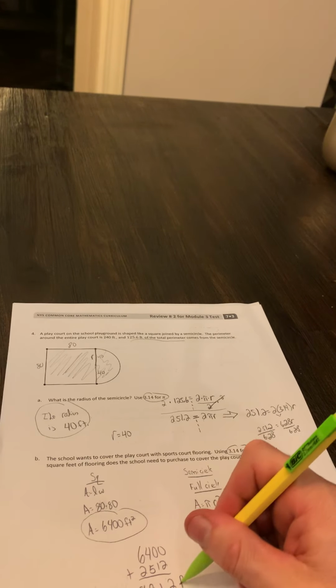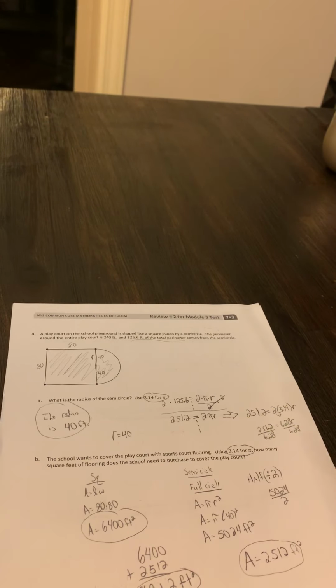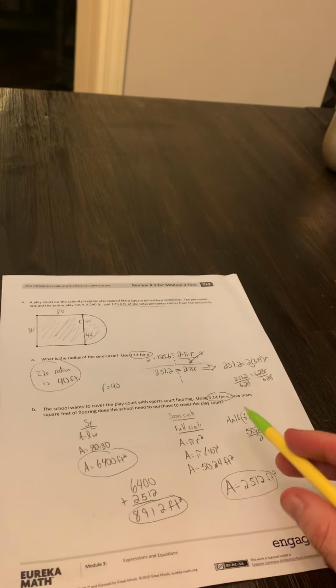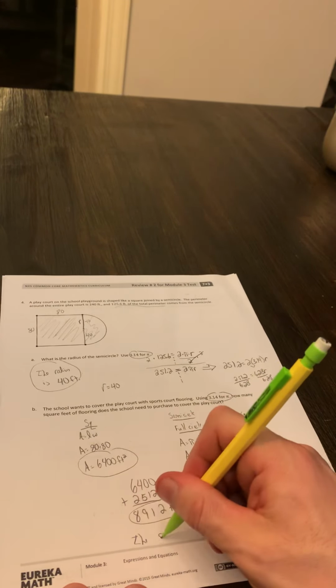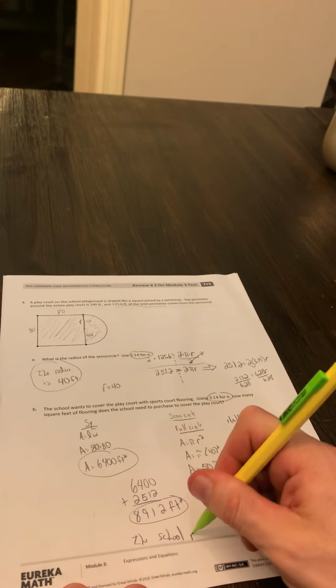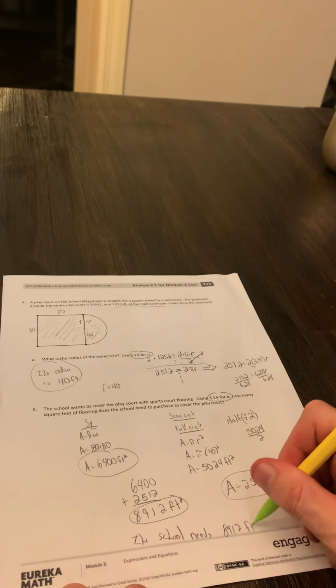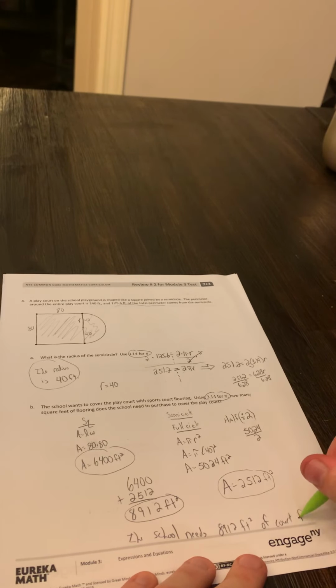And that gives me 8,912 feet squared. Remember though, I want it as a word problem, so I want it as a sentence. How many square feet? The school needs 8,912 feet squared of court flooring.